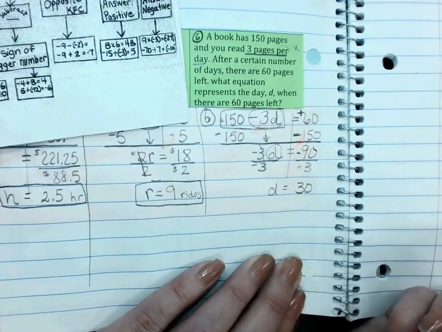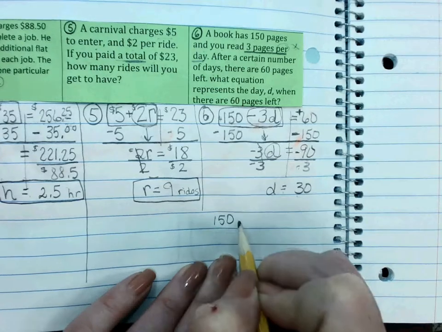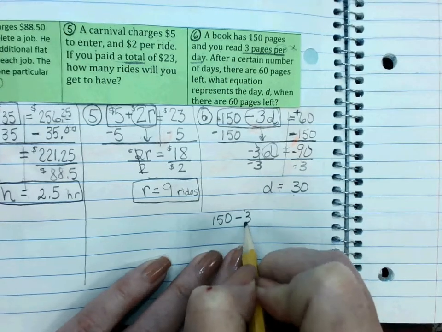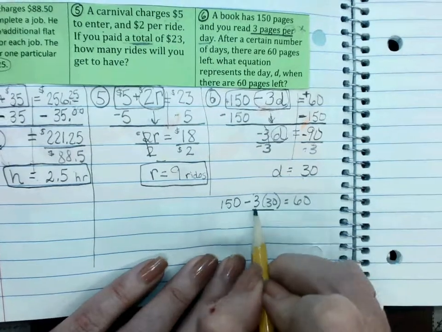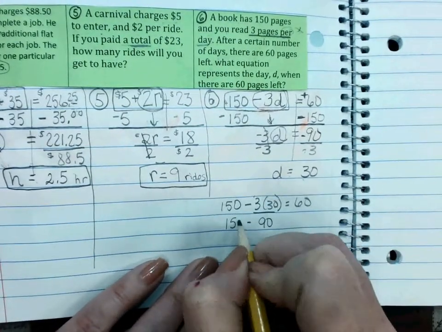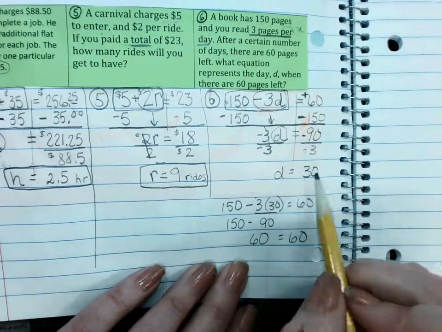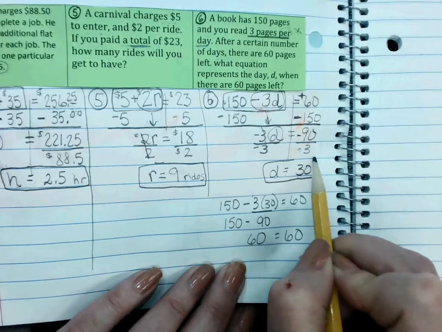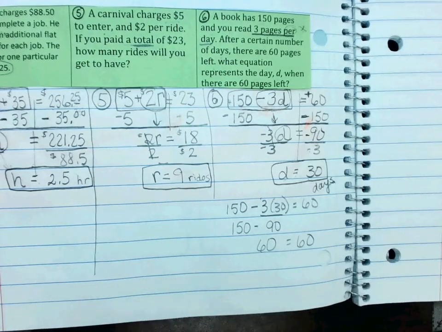So, does it make sense after 30 days? To go back and plug it in, let's check. If I started with 150 and I subtract 3 times D of 30, would that equal 60? Well, let's multiply 3 times 30 and get 90. 150 minus 90 is 60. So that is the correct answer. And you would have positive number of days. Took 30 days. And you can be precise and write days under your answer there.